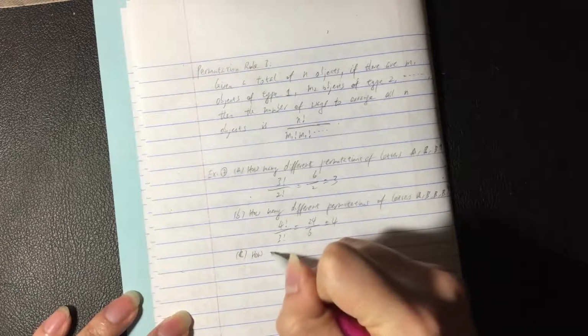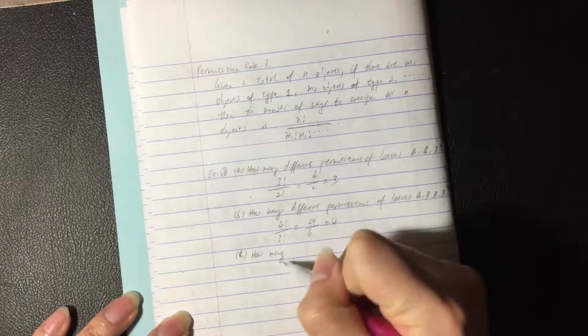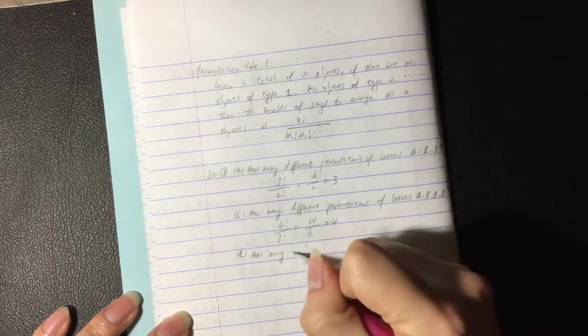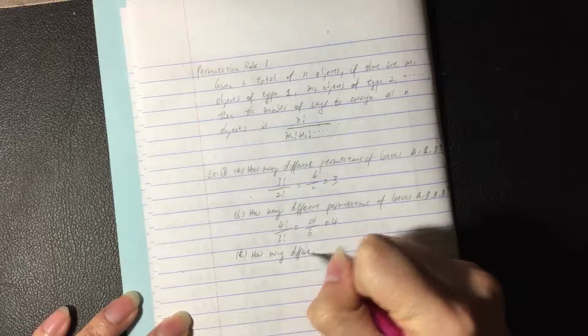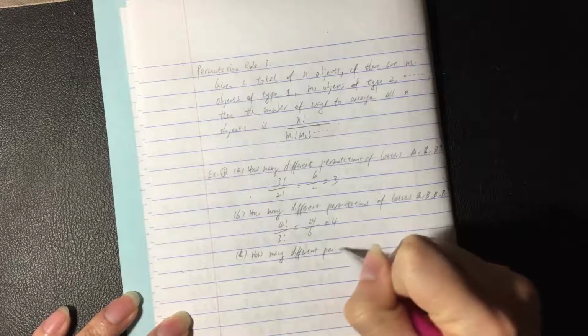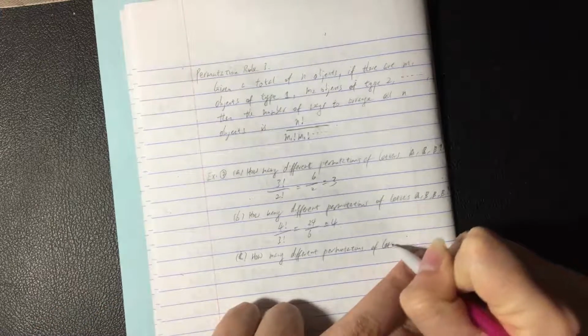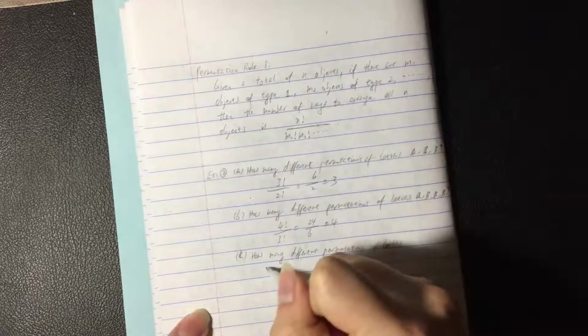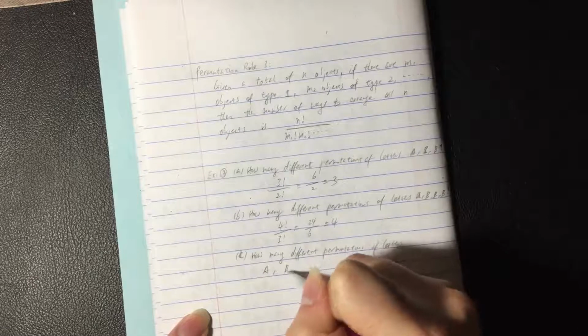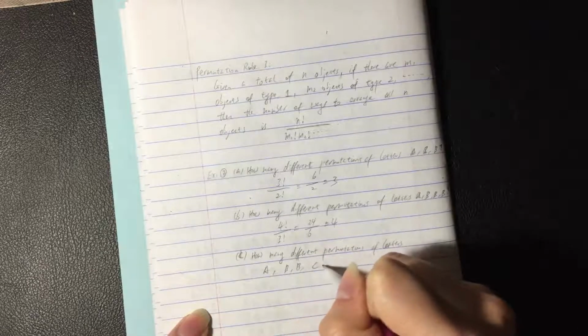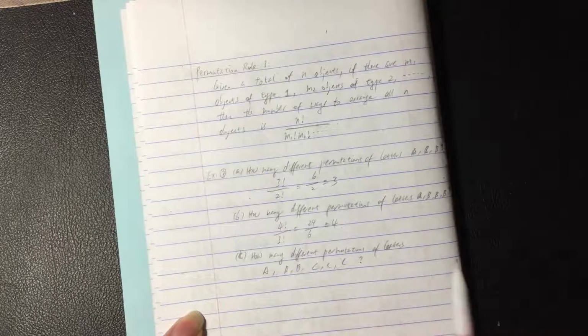If I ask you a different one, in how many different permutations of letters A, B, B, C, C, C? How many different permutations of letters A, B, B, C, C, C?